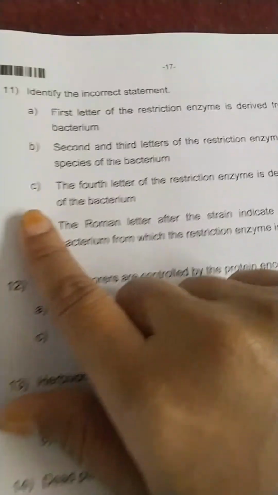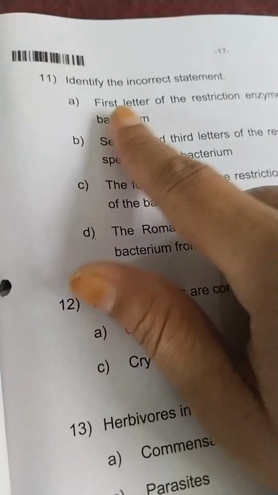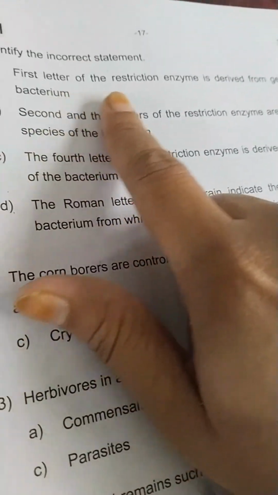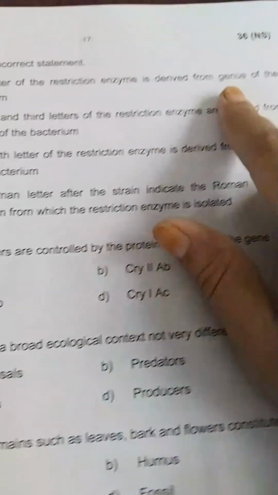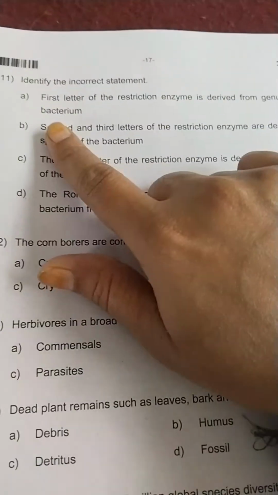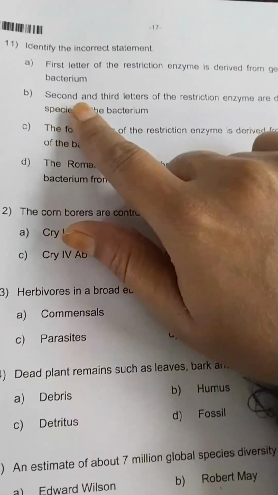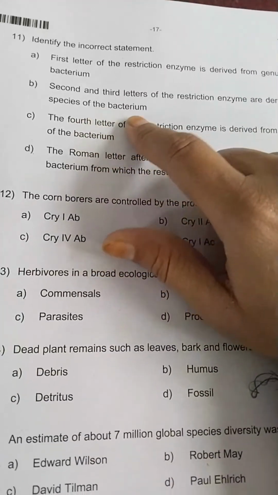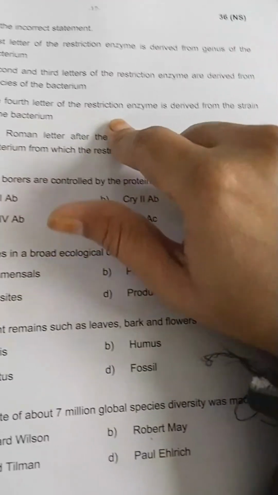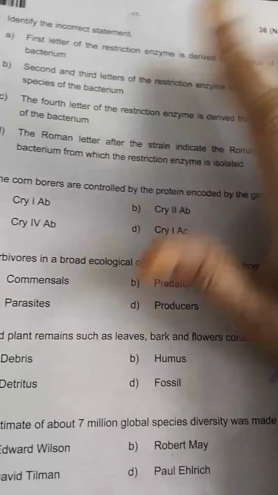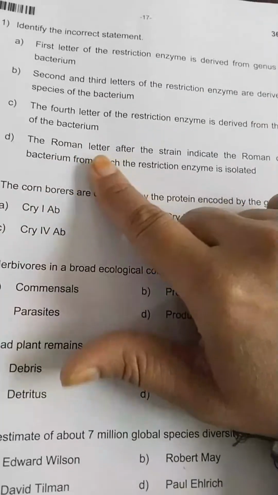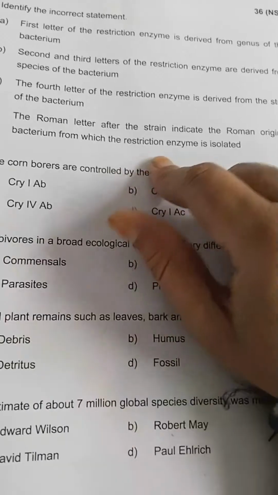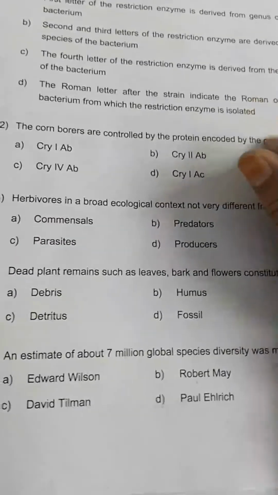So the next, 11th question is: identify the incorrect statement. First, the first letter of the restriction enzyme is derived from the genus of the bacterium. Second option, the second and third letters of the restriction enzyme are derived from the species of the bacterium. The fourth letter of the restriction enzyme is derived from the strain of the bacterium. The Roman letter after the strain indicates the Roman origin of the bacterium from which the restriction enzyme is isolated.